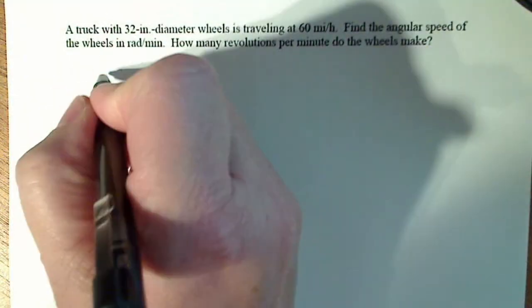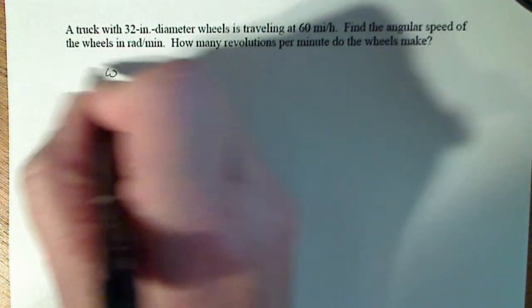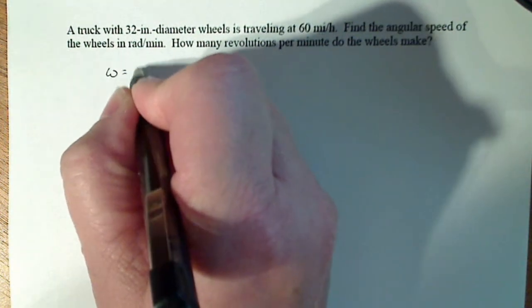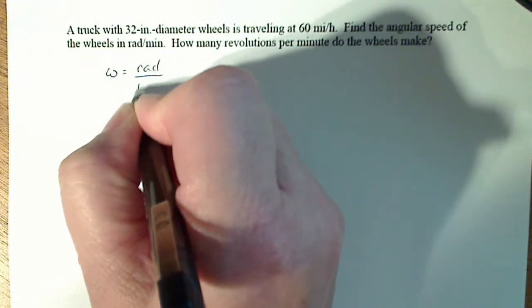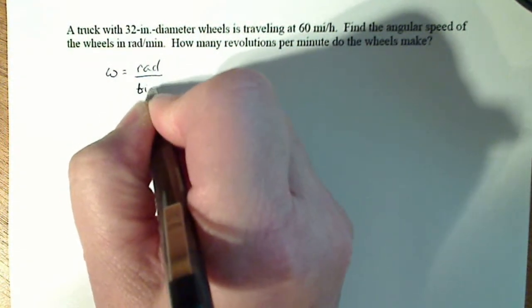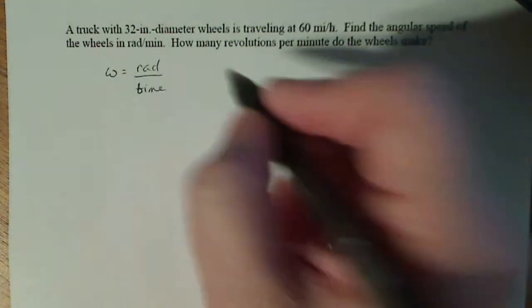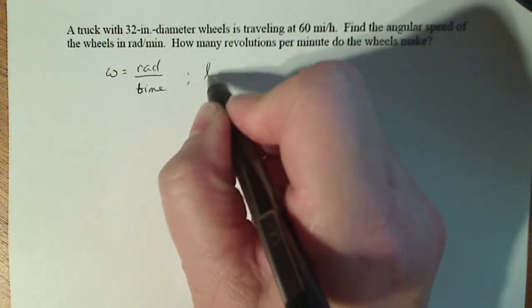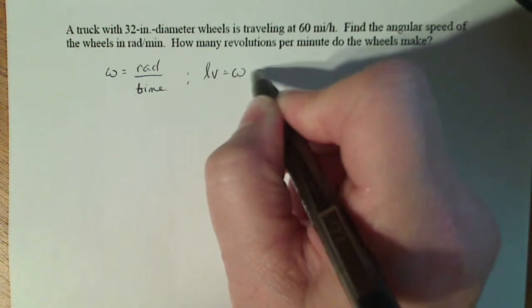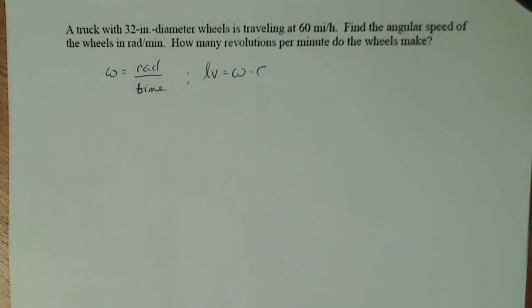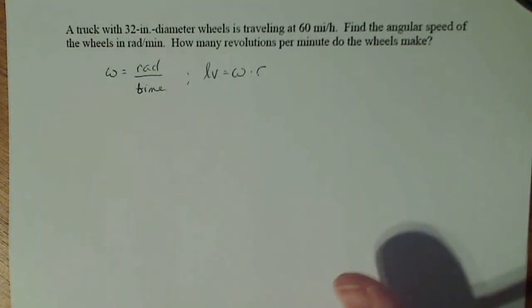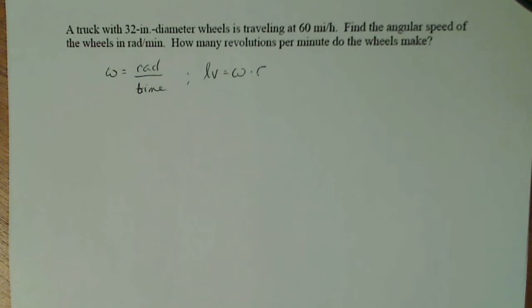The first one we have is that omega, which is angular velocity, is equal to the amount of radians per unit of time. Okay, so radians per time. The other relationship we have is that linear velocity is equal to angular velocity times the radius. That's all we have to work with. Whenever you're doing a problem that requires you to think about angular speed and linear velocity, make sure that you write these two things down. Start there. Now, you got to think about what you have and what you want.